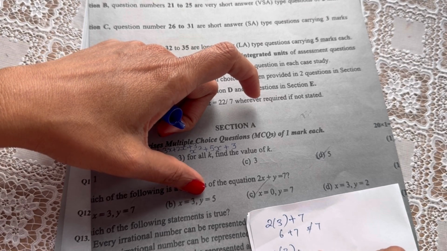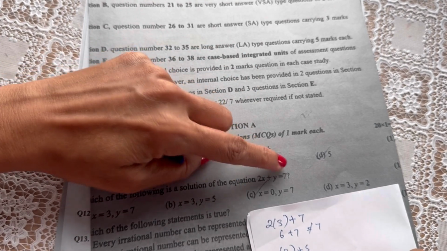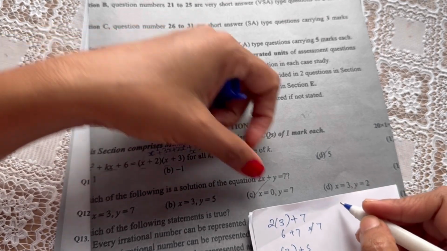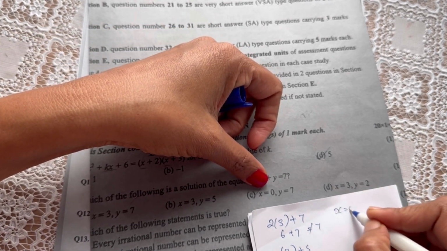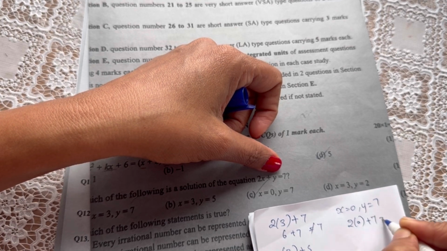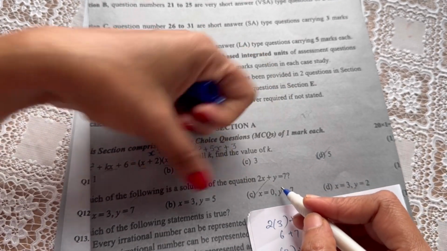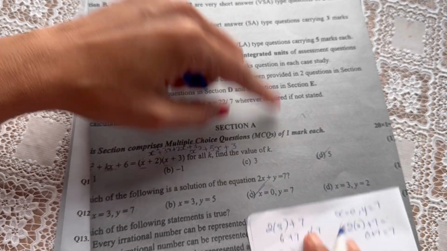x is 3 and y is 5. So it will be 11, but here on the right side it is 7. So it's again not equal. The third option, x equal to 0 and y equal to 7. So it's 0 plus 7, which is 7, yes. So option C matches. This is the solution of this equation.